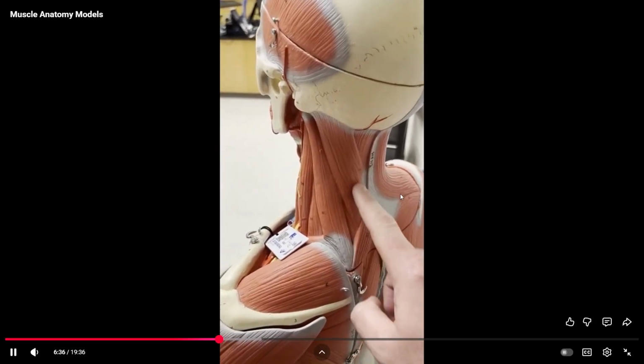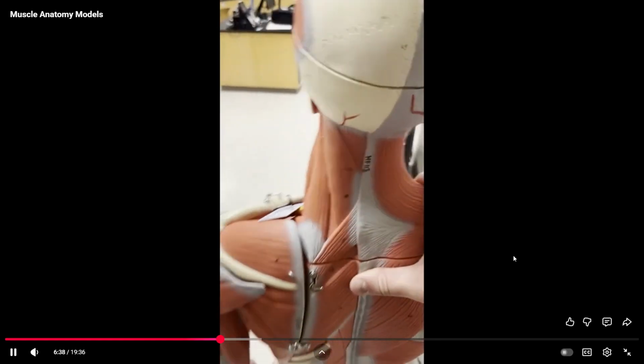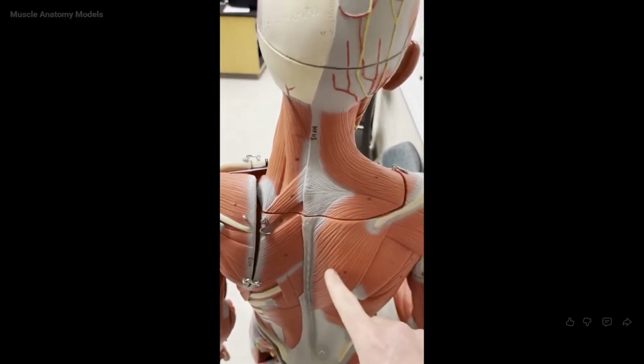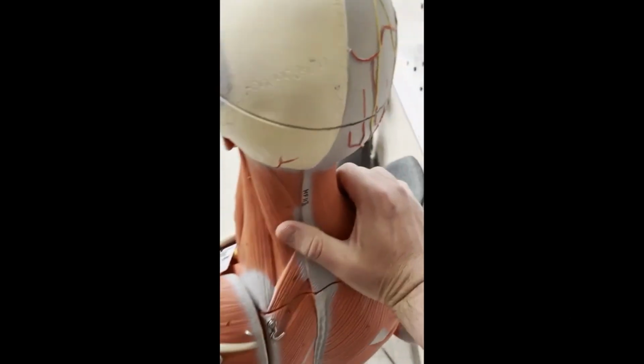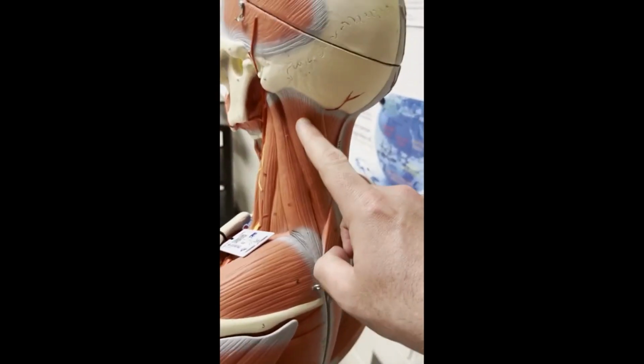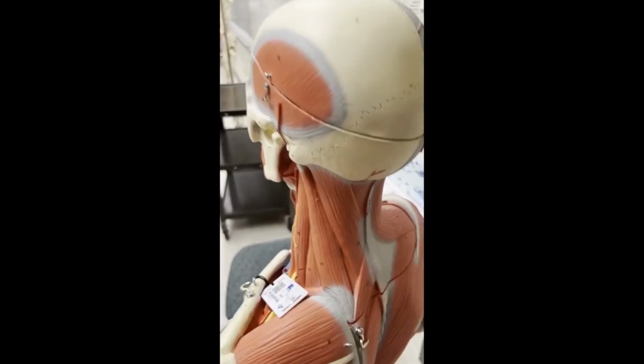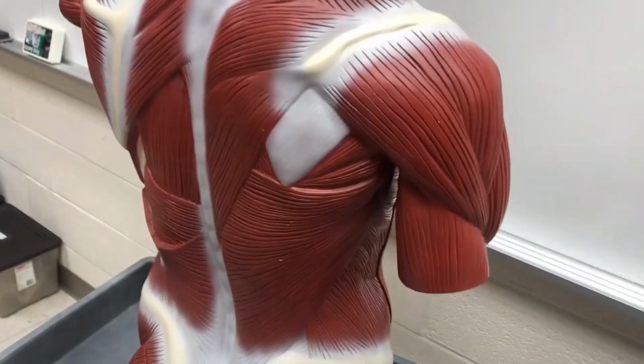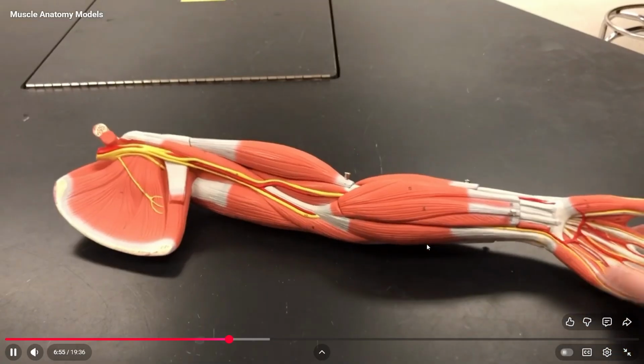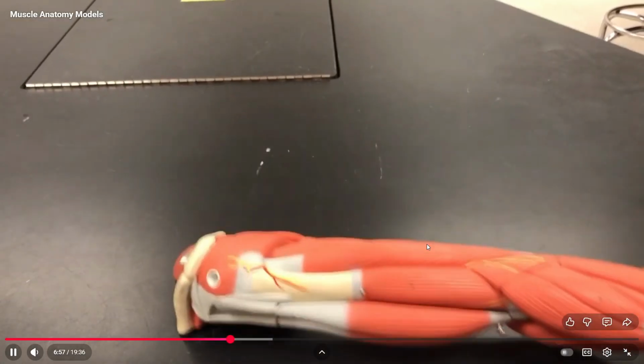we've got this splenius capitis there. We've got to remove the trapezius to see this, but we can see that splenius capitis. That'll help extend the head. Extend the head, pull the head back, look up. Okay.